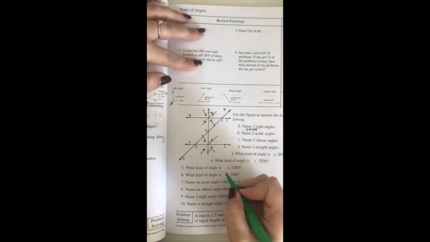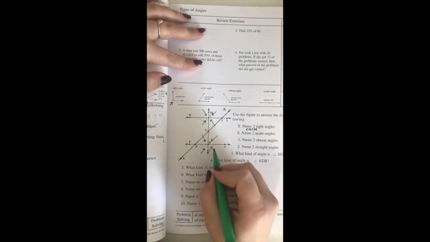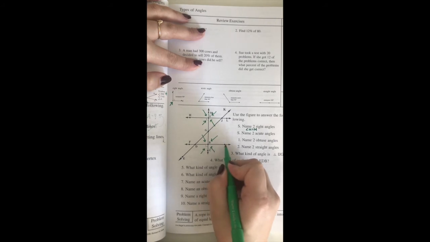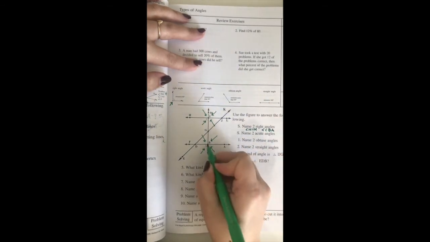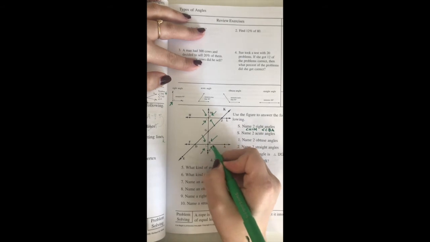So I would write something like this, angle HIM. And then another angle, let's find one down here. We have angle CBA. I could also call it angle ABC. And you can choose any of these angles that are 90 degrees. Just name them by their 3 letters.